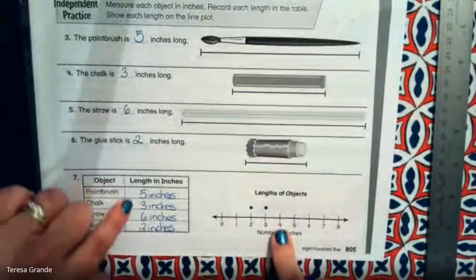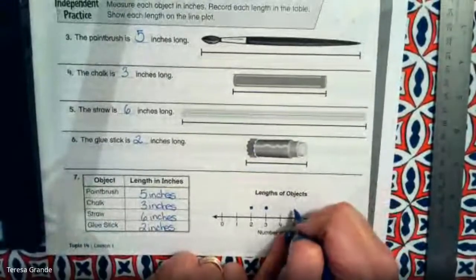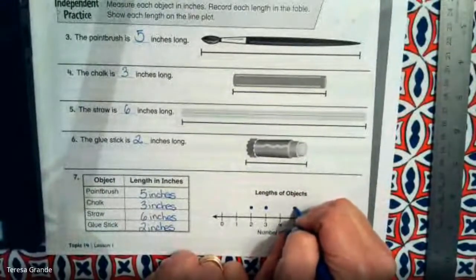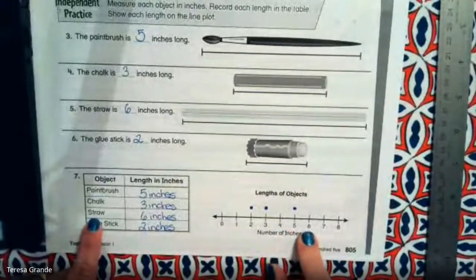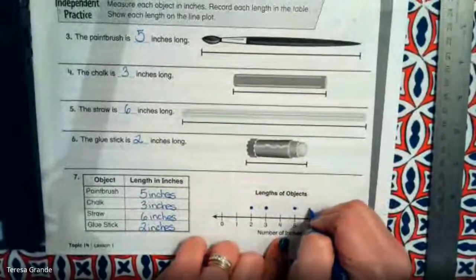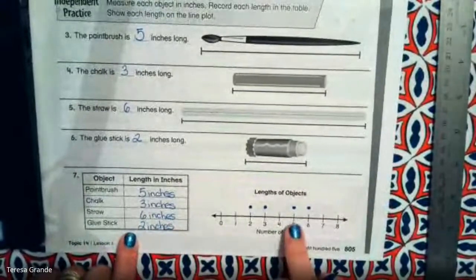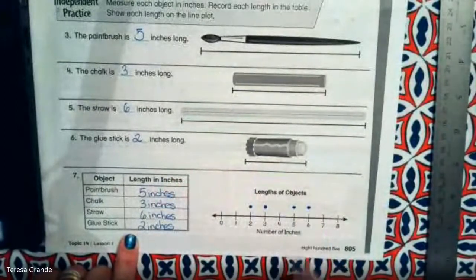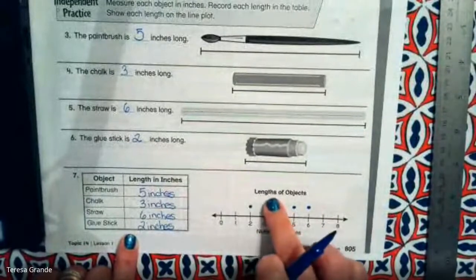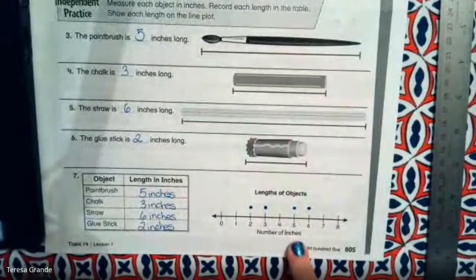Anything that's 4? Nope. 5 inches? Yes, the paintbrush. So we're going to put a dot for the paintbrush at 5 inches. And 6 inches is the straw. Very good. So we've taken the data from this table and moved it over to this line plot. We measured 4 items, which means there are 4 dots. Okay. We're plotting the lengths of the objects that we measured. And we measured it in the number of inches.